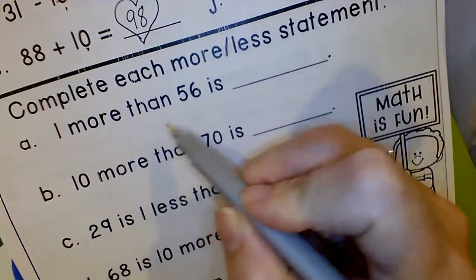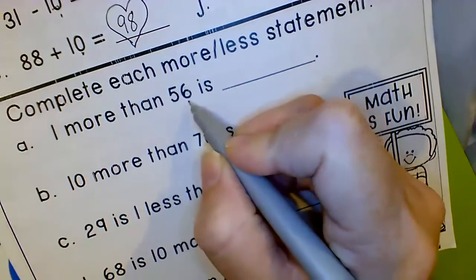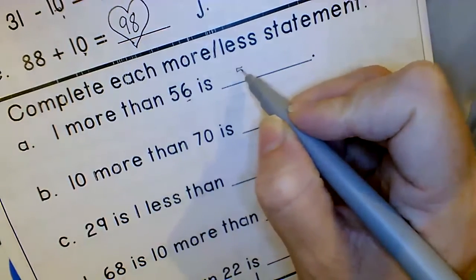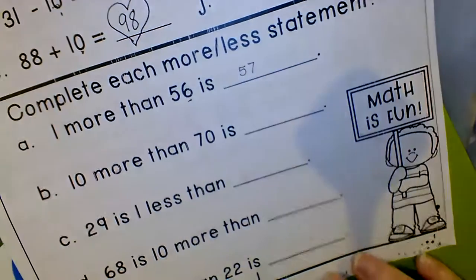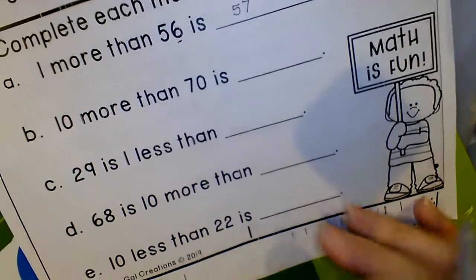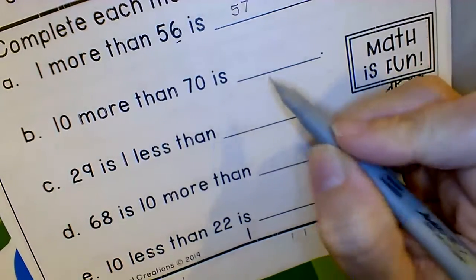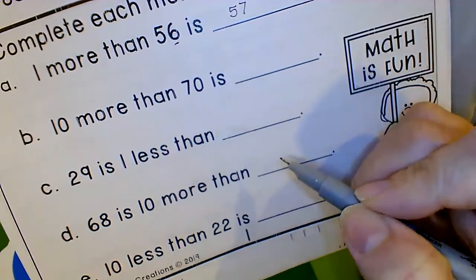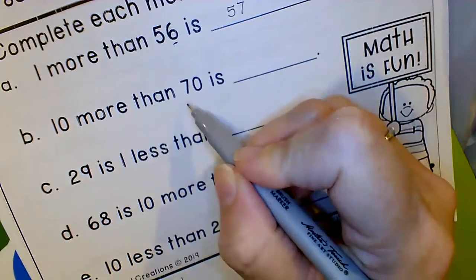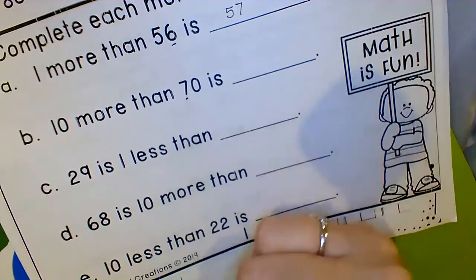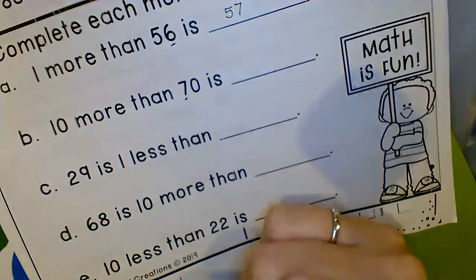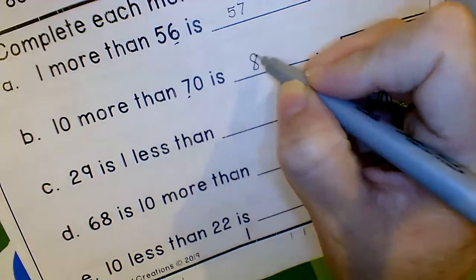1 more than 56 is. So again, up here, we're just adding 1. So that's going to be 57. Now this one, I'm going to go ahead and read it to you, and then I'll pause for you to put your answers in. 10 more than 70 is what? You're going to change that 10. Instead of having 7 tens, 80, right?